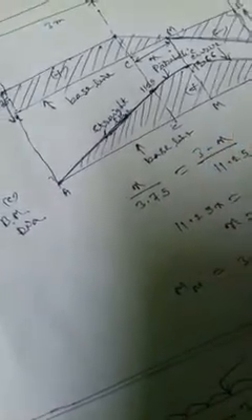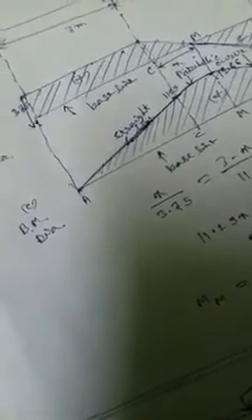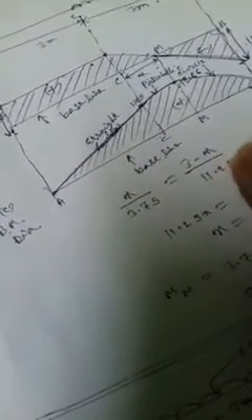An overhanging beam is a beam which extends or overhangs some part after the support. We can say that if some part of a beam is extended beyond a simple support, on one side or both sides, then this type of beam is called an overhanging beam.